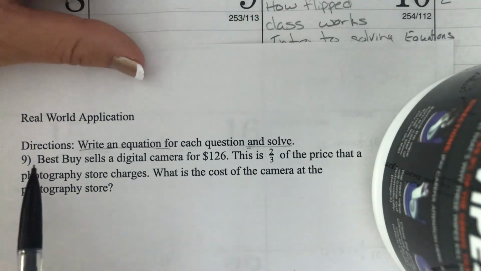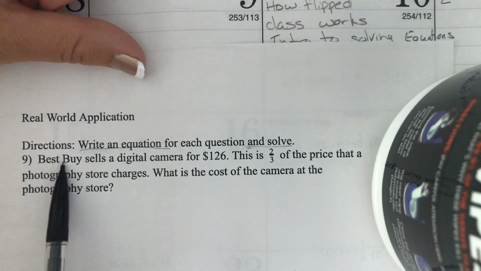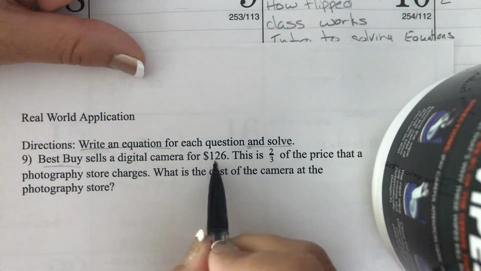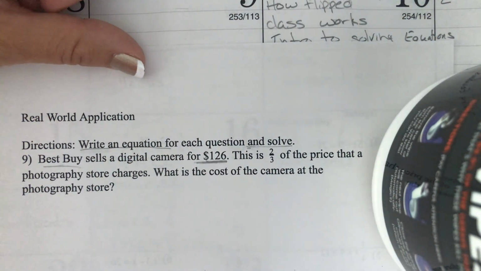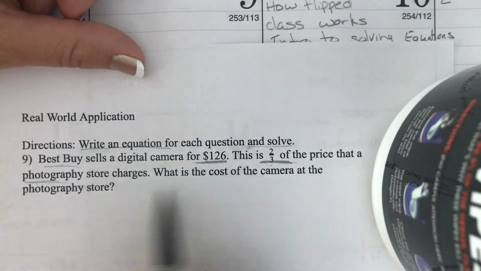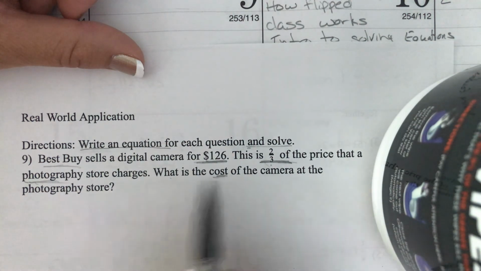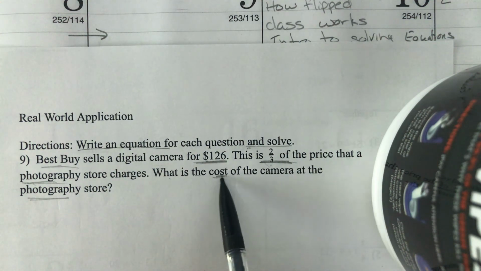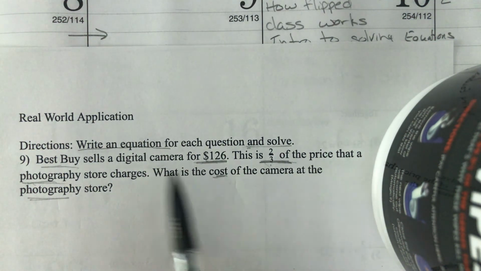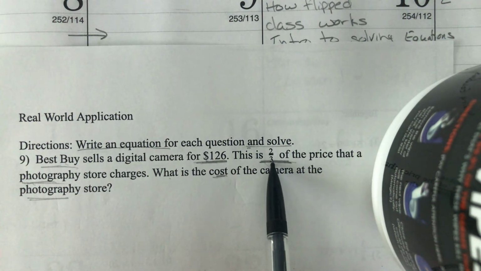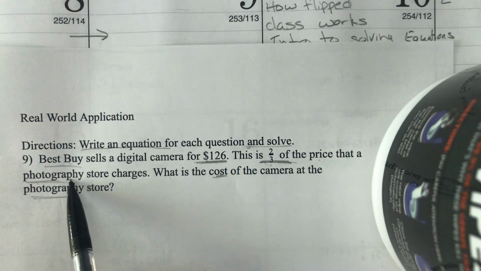Okay, so I'm going to go back and I'm going to underline. I'm going to read in my head as I do this. Well, it's important to know that Best Buy has this camera for $126. That's 2/3 of the photography store. We want to know the cost at the photography store. So let's think about this for a minute. Here's Best Buy for $126. That is 2/3 of the price at the photography store.